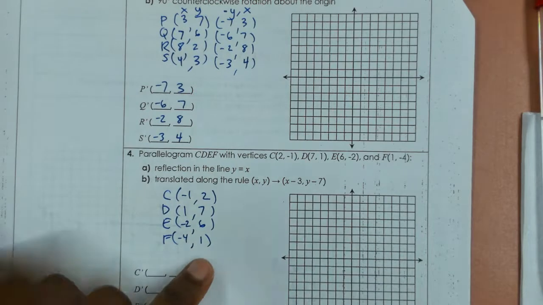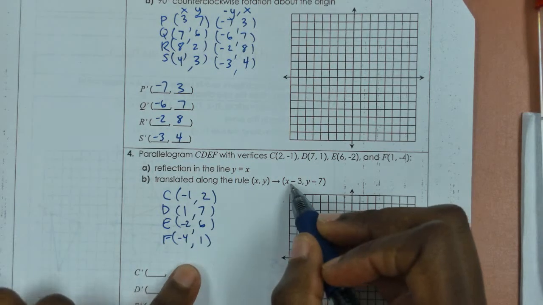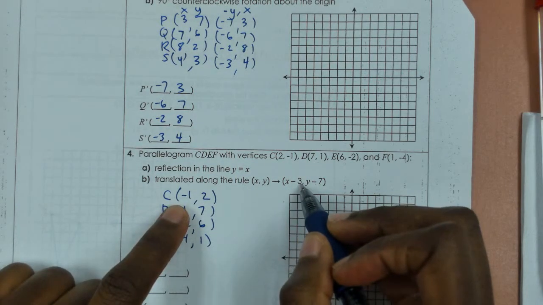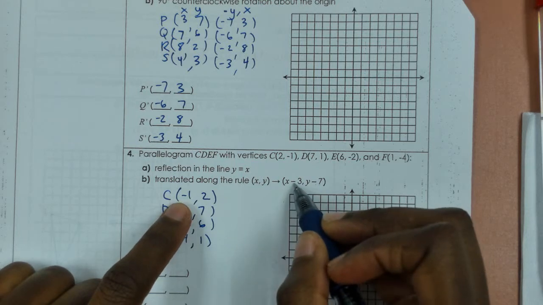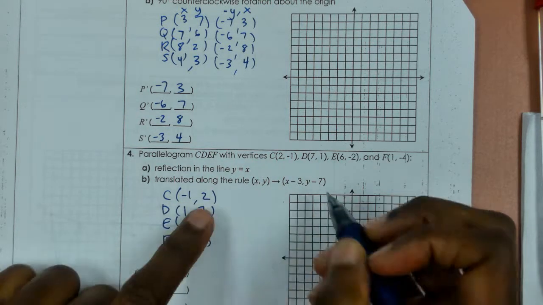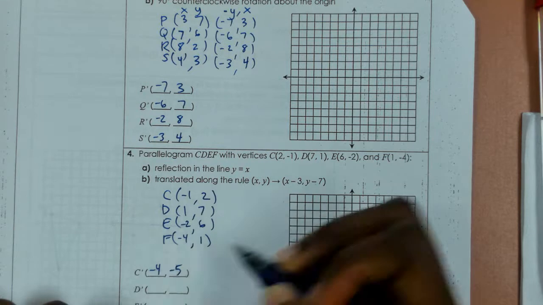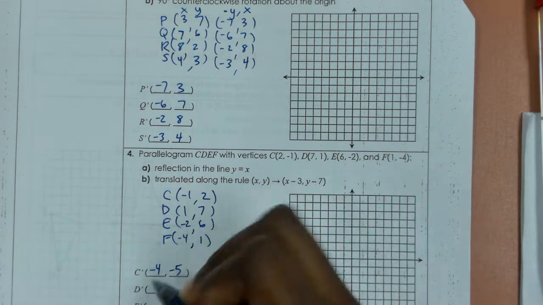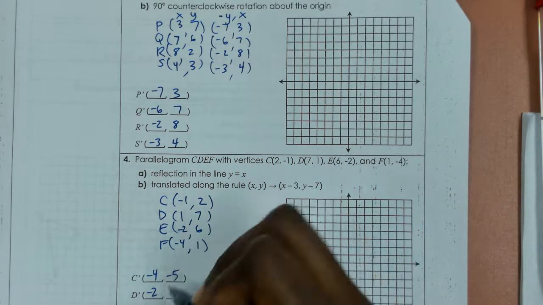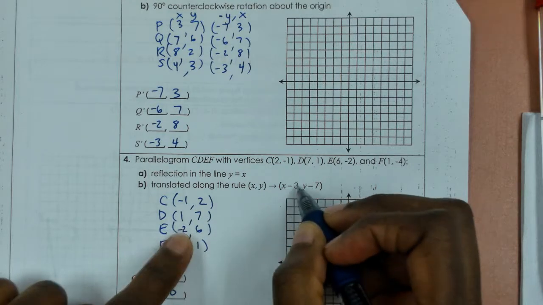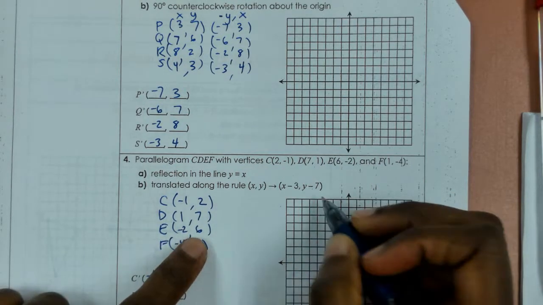Okay, then we're going to be translating this amount. So we're going to be subtracting 3 from the x. So -1 minus 3 is going to give us -4. 2 minus 7 is -5. 1 minus 3 is -2. 7 minus 7 is 0. -2 minus 3 is -5. 6 minus 7 is -1.